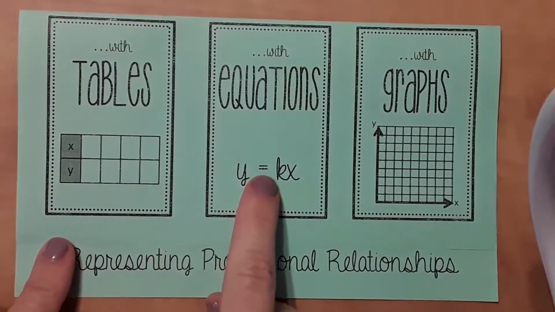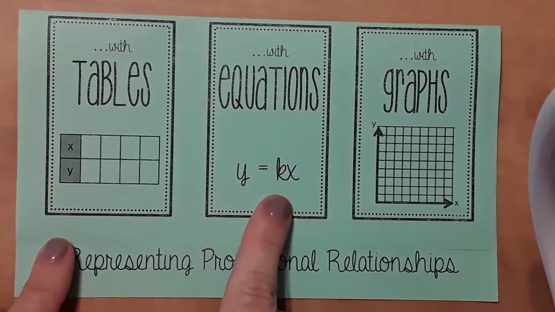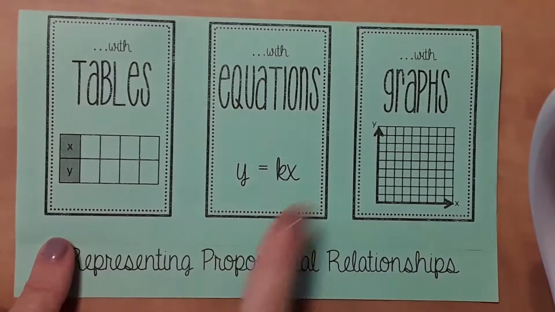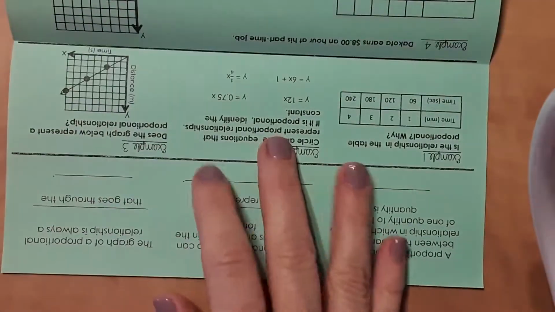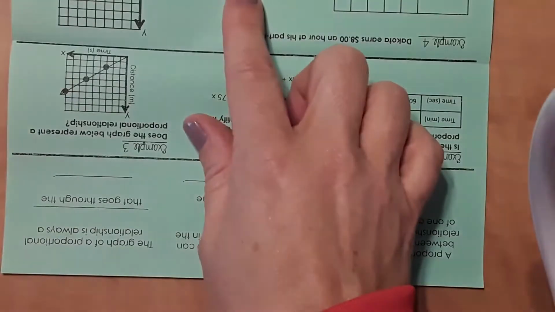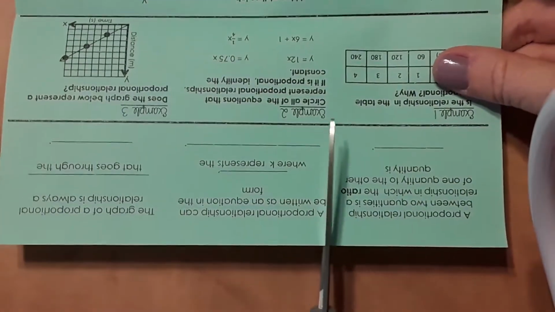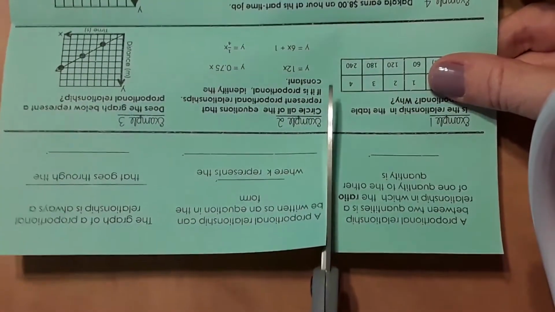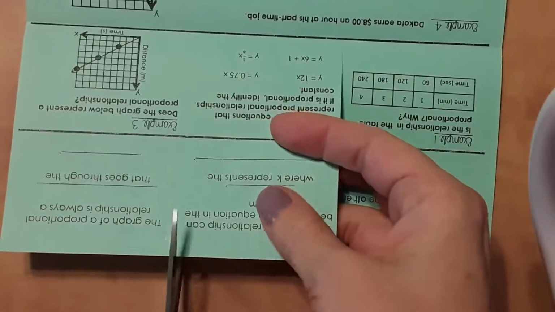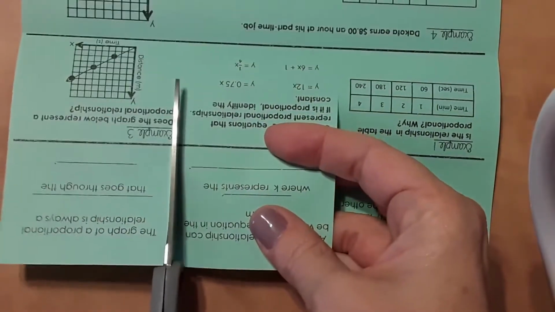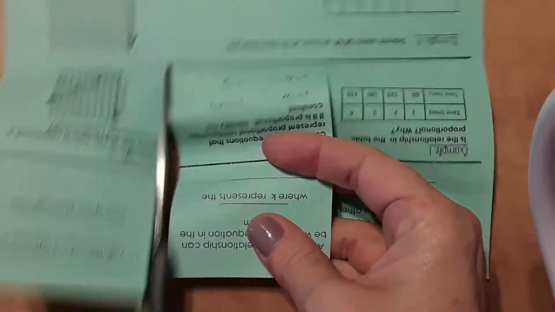An equation is an indicator when it has an equal sign, y equals kx, or through graphs. The next step that I want you to do is flip it upside down, and we're going to cut our paper just to the fold. So we have three flaps that break up our tables, our equation, and our graphs, just to the fold. All right? So the next step we're going to discuss.